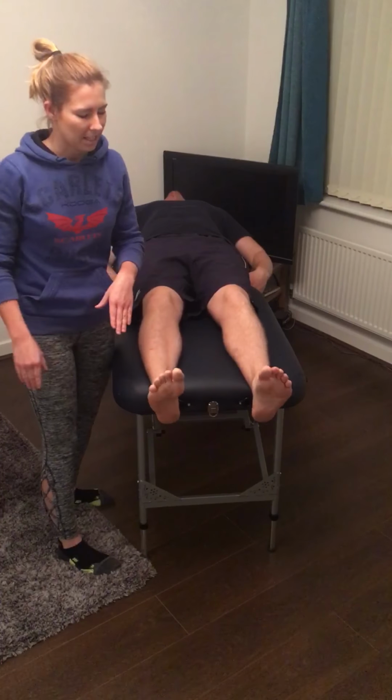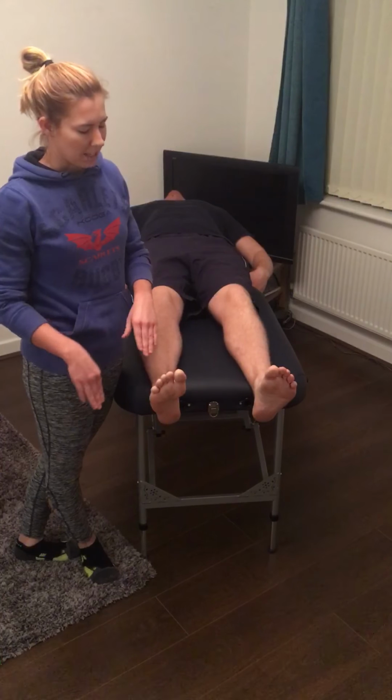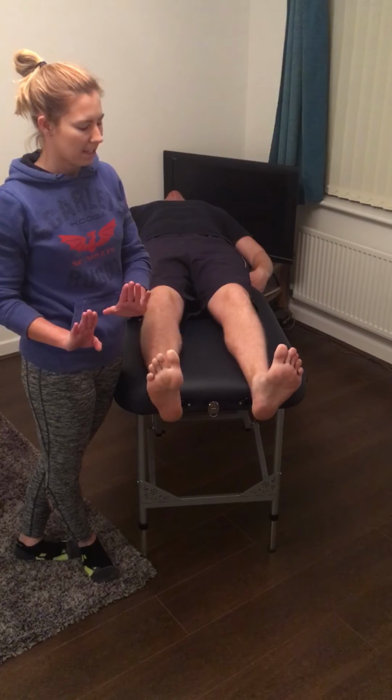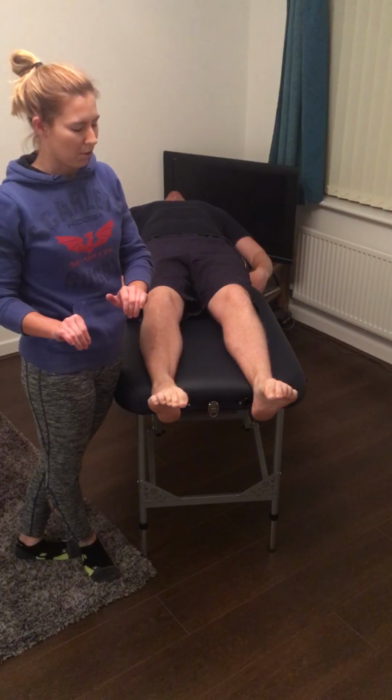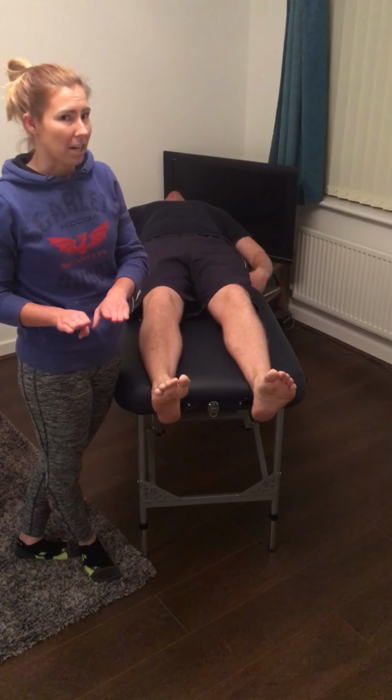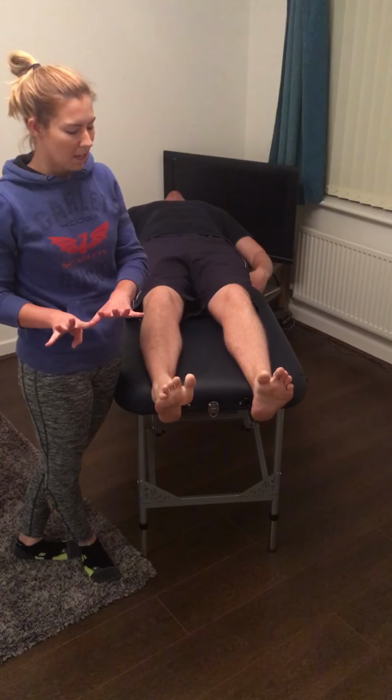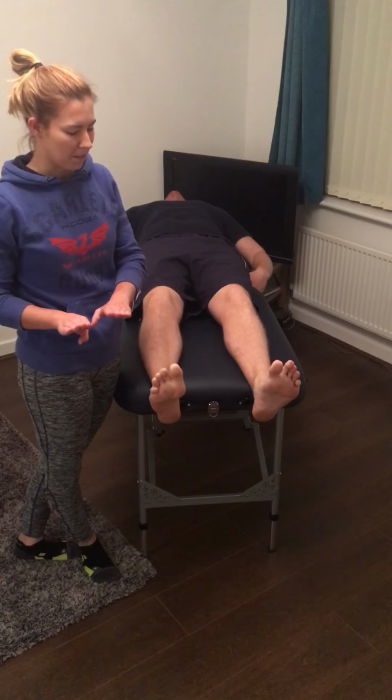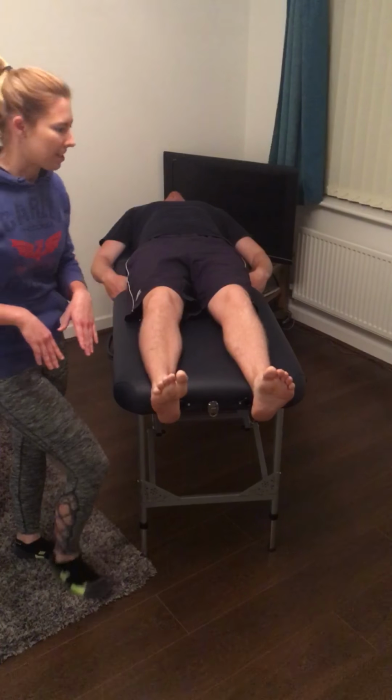Good. And then to assess toe flexion and extension, so asking the patient to bring their toes up to the ceiling. Good. Down to the floor as if curling their toes. And then you can ask them to try and abduct, so splaying their toes, and then try to adduct, bring them together, which can be quite difficult.